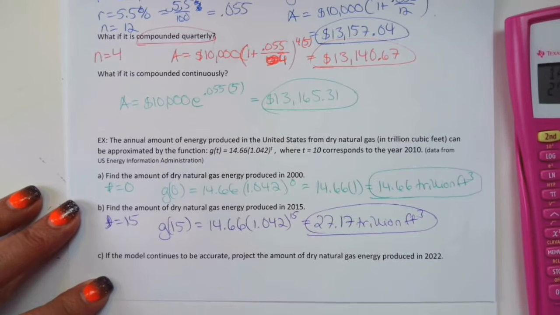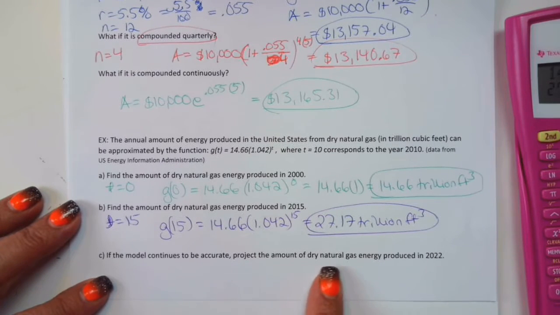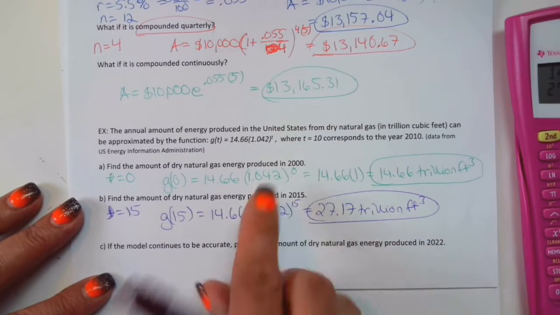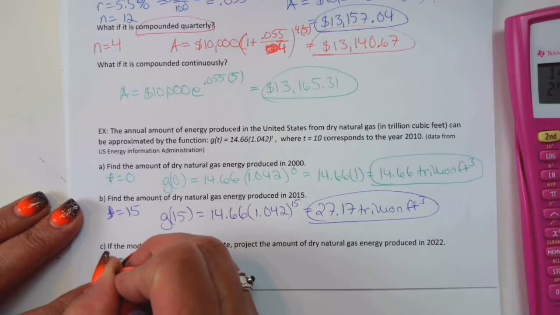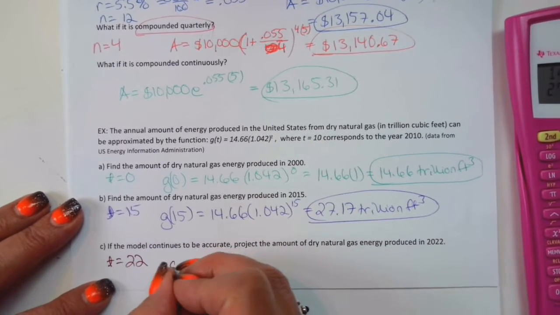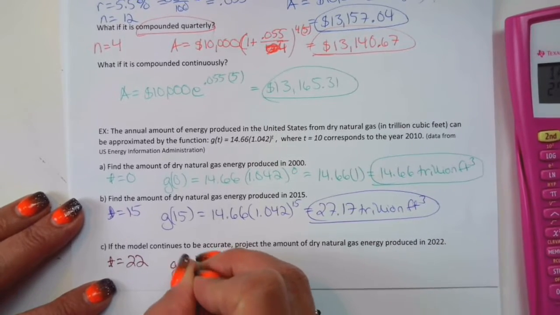So, next, if the model continues to be accurate, project the amount of dry natural gas energy produced in 2022. So, 2022 minus 2000, we're going to end up with T equals 22. So, G of, oops, not 15, 22.